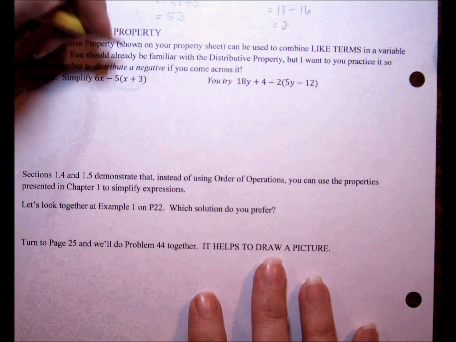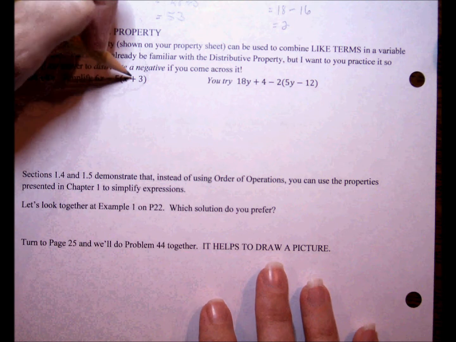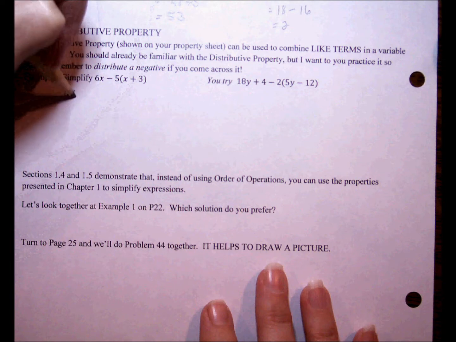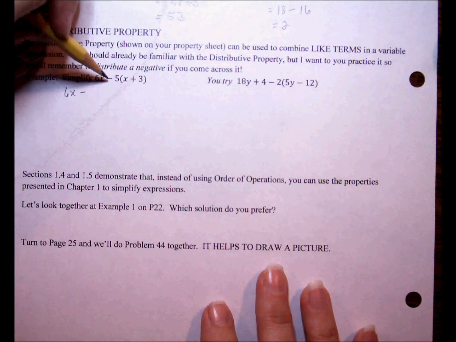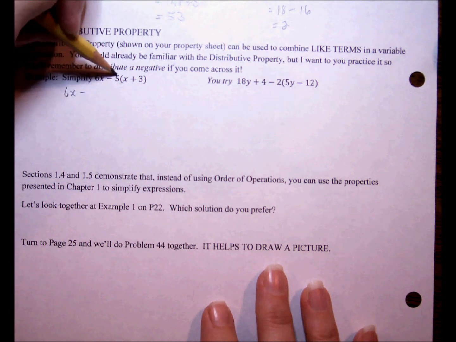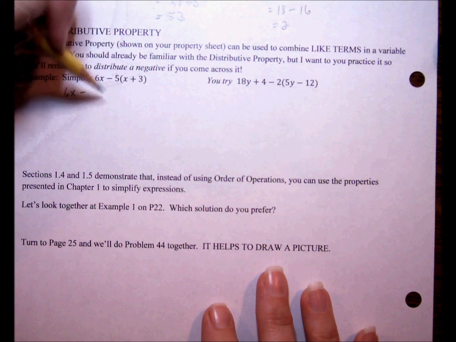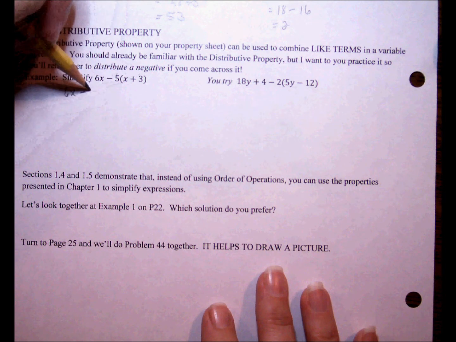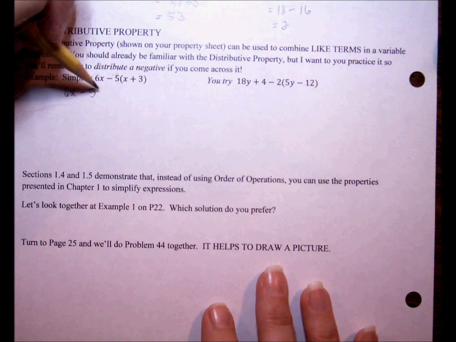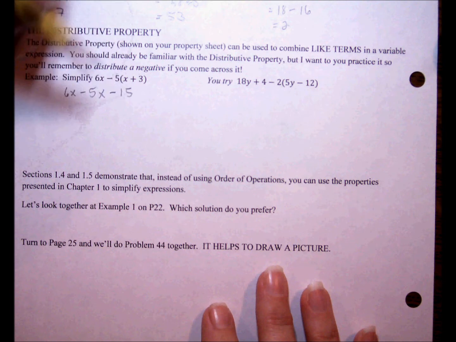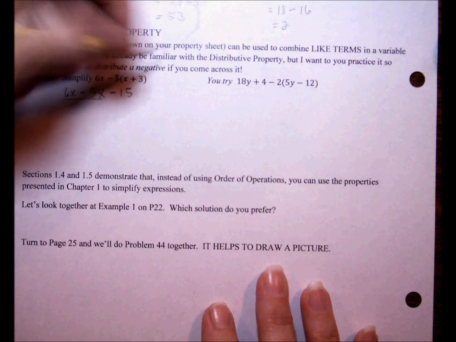So it can be used to combine like terms. See how we have variables in these expressions that we're simplifying? And we call them variable expressions when they contain variables. I want you to practice these two because in both cases we're distributing a negative, and that's something some students sometimes forget to do properly. They especially forget to distribute it to that last term.